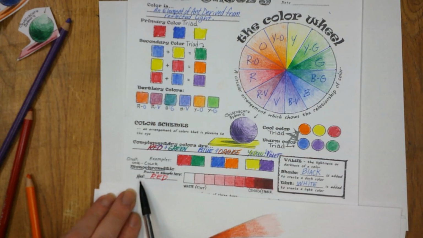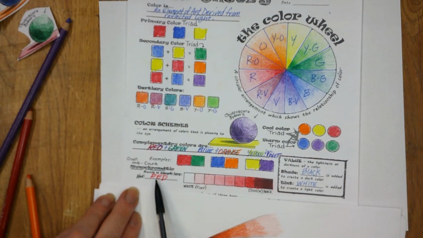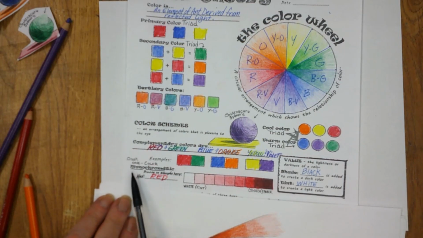And I am going to use the word hue here because hue is just another word for color. You could say, I like that red hue, or I like that red color. Now, monochrome is basically a Greek word, mono meaning one, and chroma meaning color. So a monochrome is this one here.